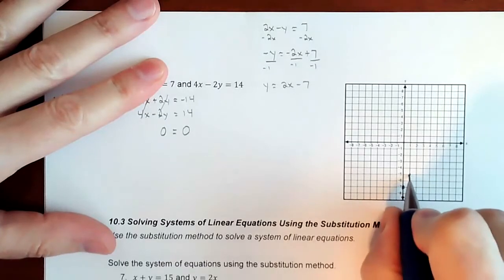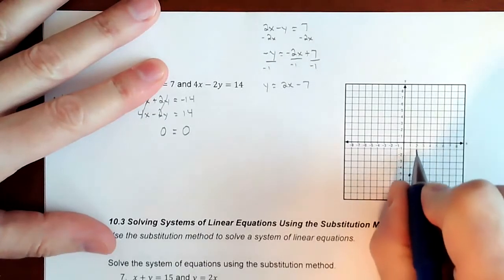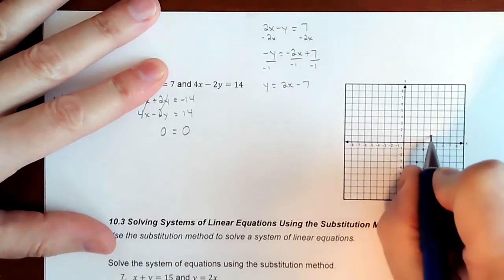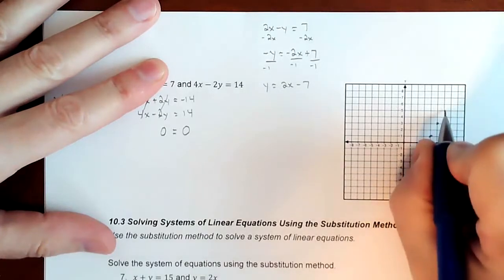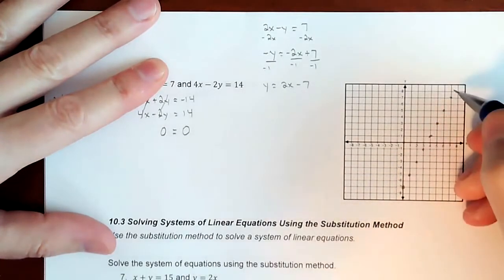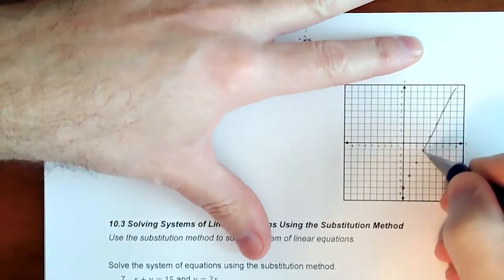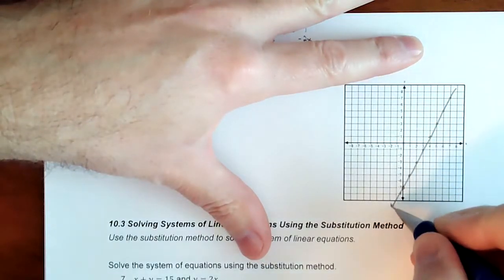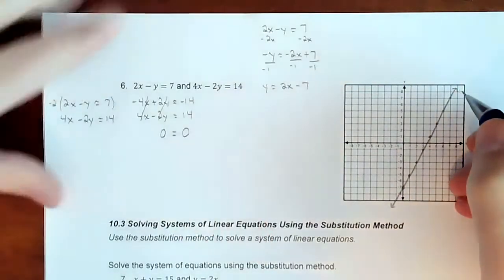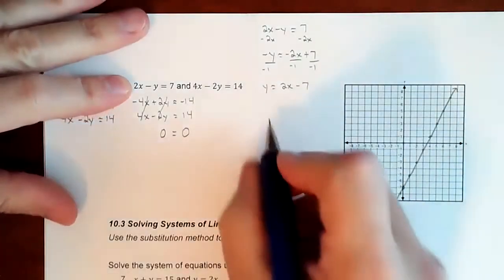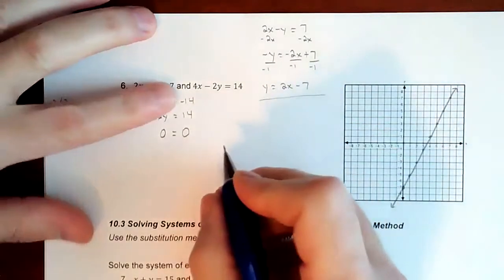So that line is -7, then 1 up 2 over, 1 up 2 over, 1 up 2 over. And here's that line. Okay, so that line represents all the solutions for this original equation. Then I'll do the exact same thing with the other one.